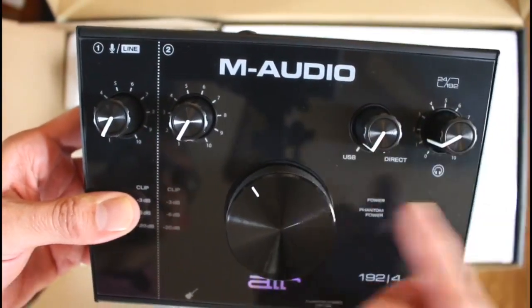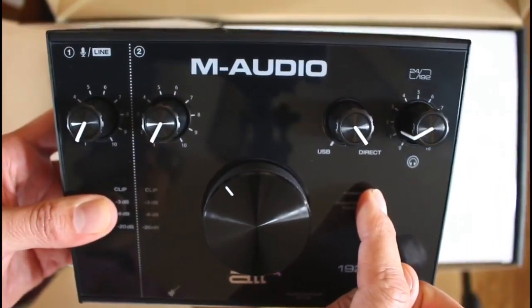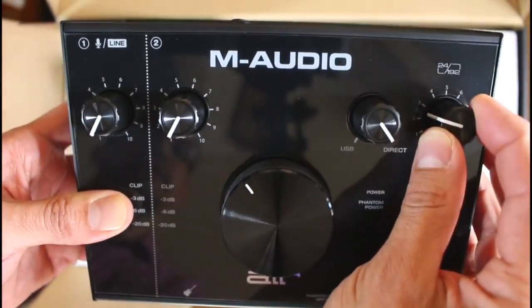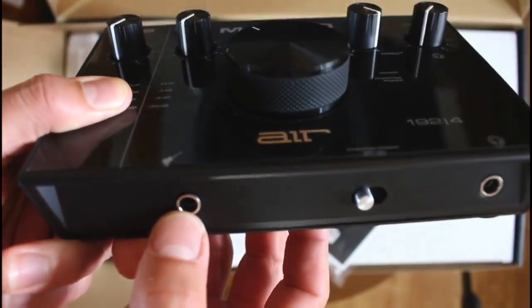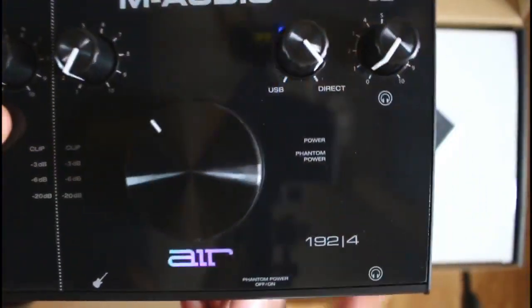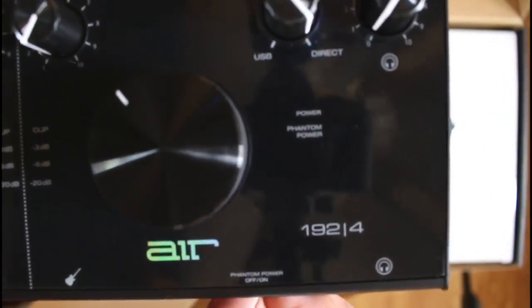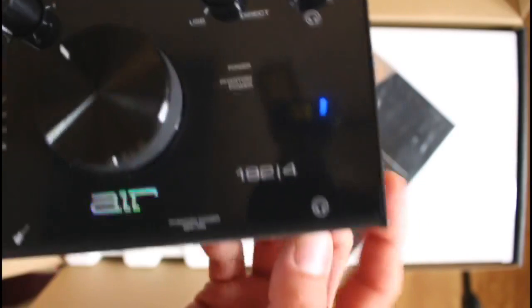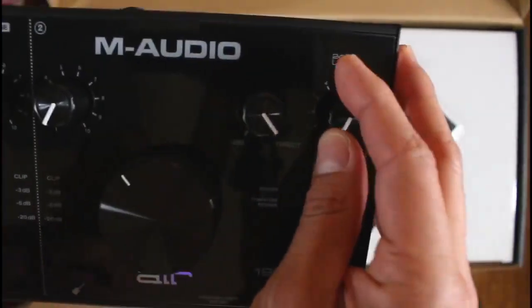Then you have USB and direct for playback, so you can monitor with no latency, or you can monitor directly from your computer. A dedicated headphone volume. Instrument input here, which is really important, which is separate from a line input, which is on the back. That's a combo jack. And we'll talk about that later too. Phantom power for condenser microphones. And then you have a dedicated headphone switch there with its own volume knob.